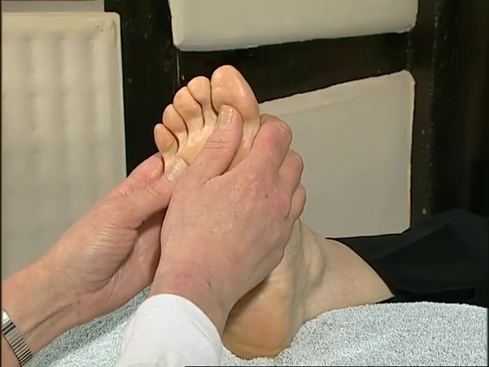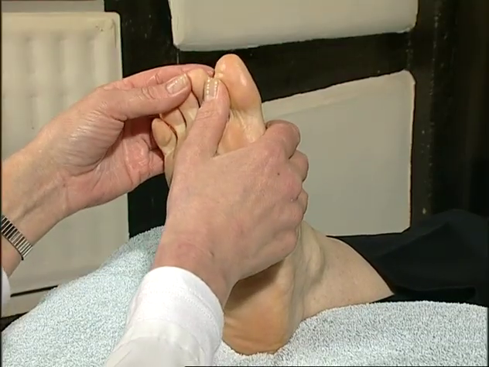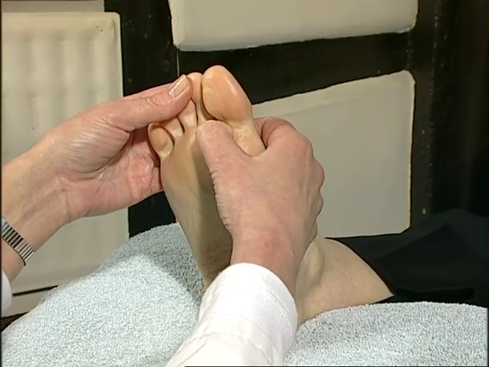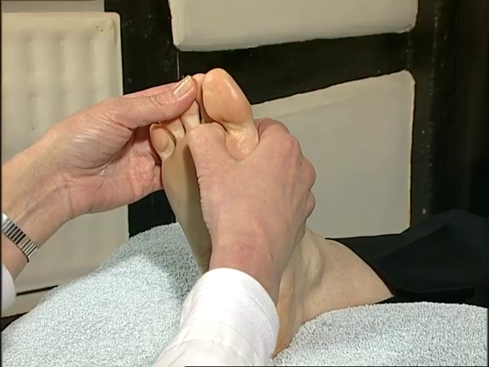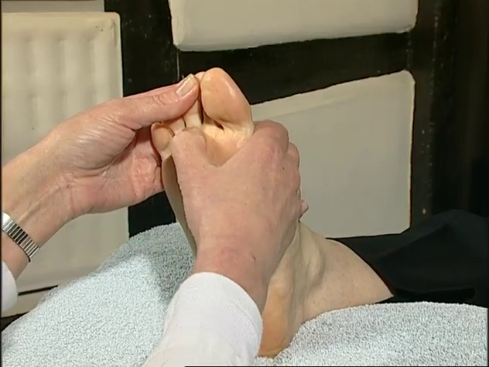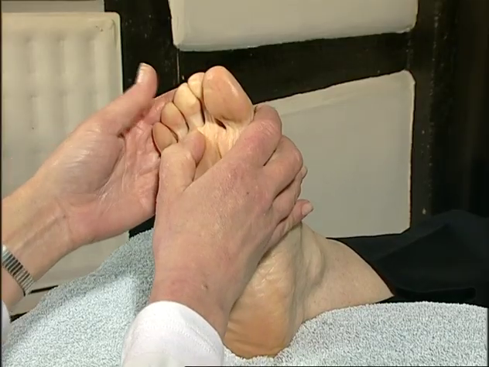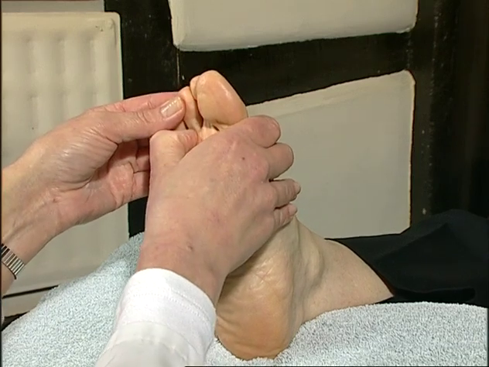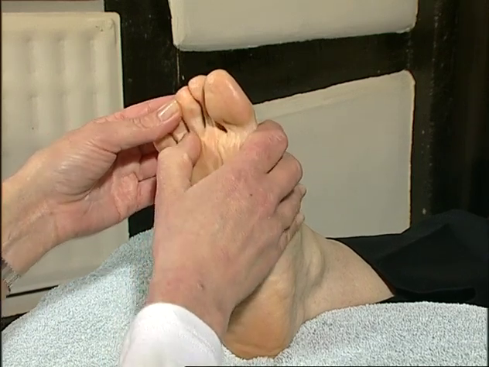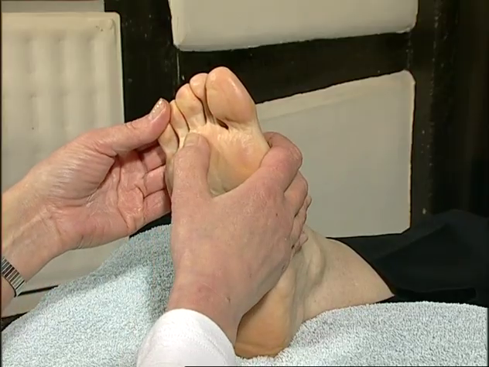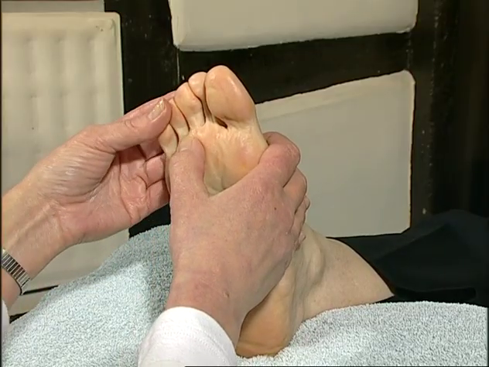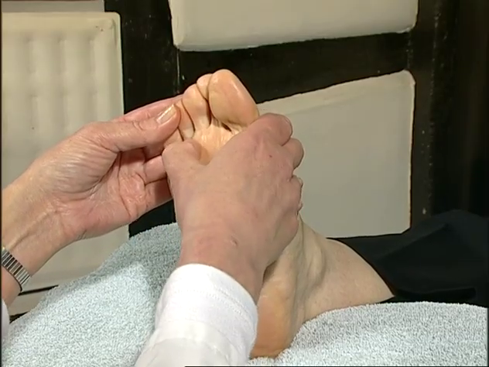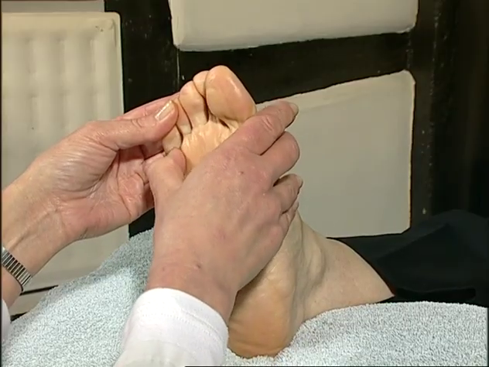Then the reflex for the eye, found just beneath the second and third toes. So use your right thumb, working just below where those two toes attach to the foot. The reflex for the eustachian tube, just below the web between the third and fourth toes. And then the reflex for the ear, just beneath the fourth and fifth toes. So use the left hand to just straighten out the toes slightly. Use your right thumb to work just below where those toes attach to the foot.